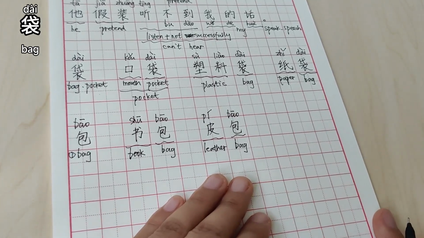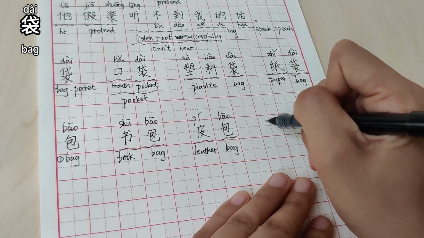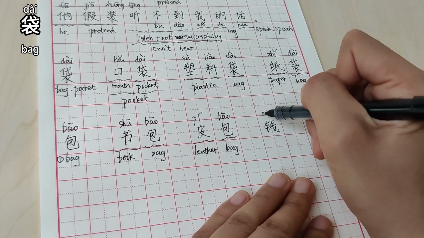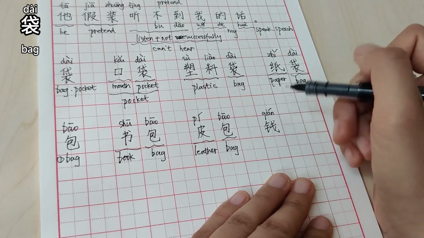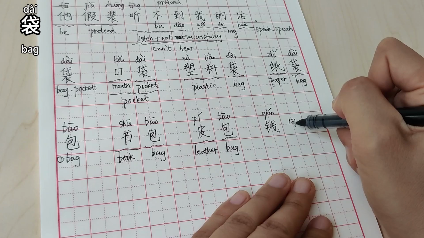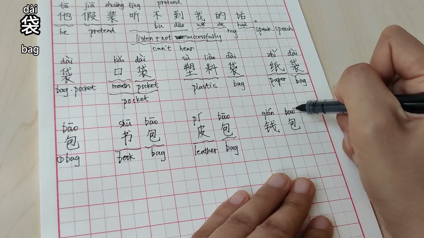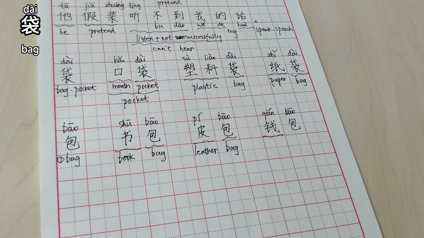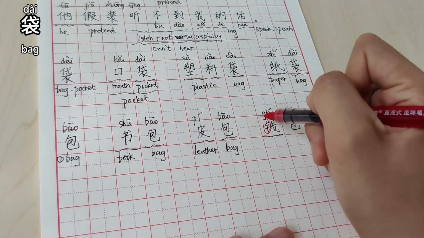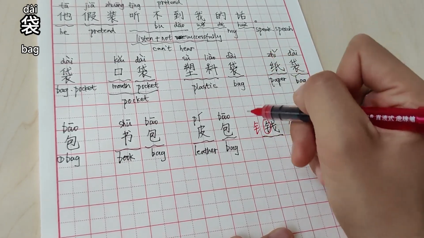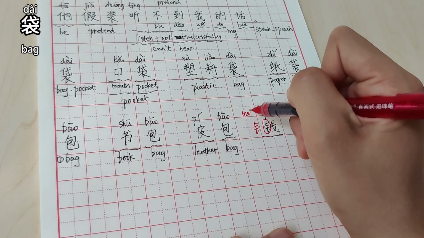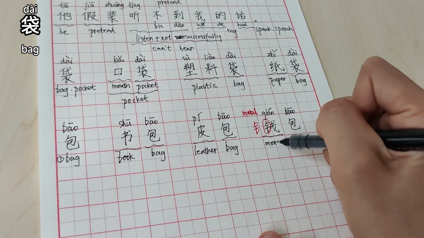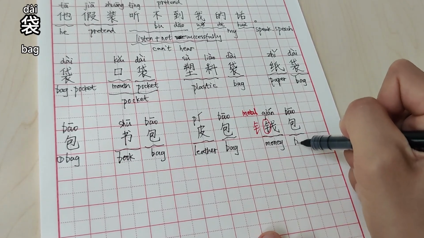Okay? Let me give you one more example. 钱包. The 钱, we've mentioned about it several times, and it has a metal radical on the left, right? And the 钱 means money. 包 is bag.